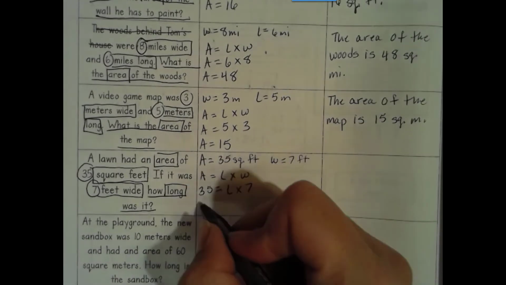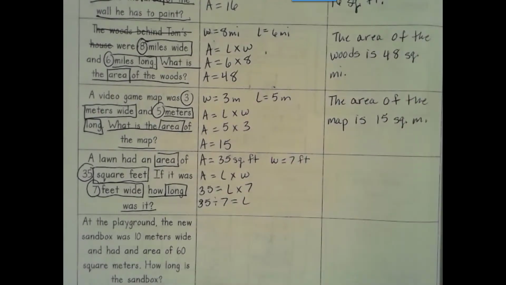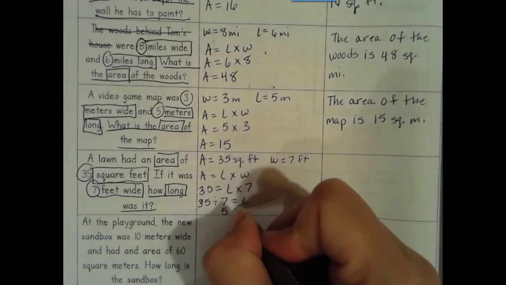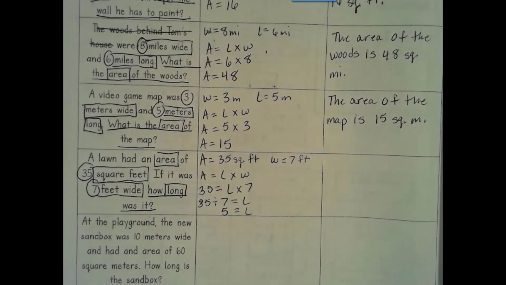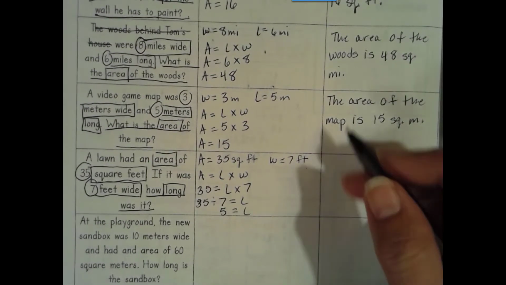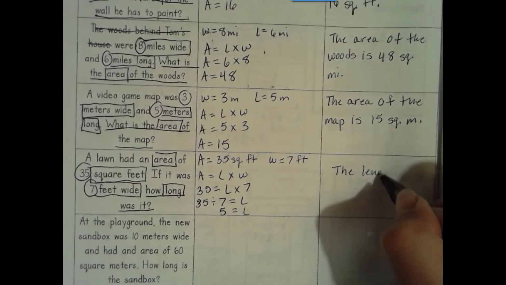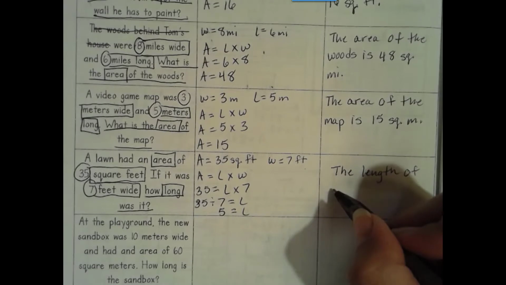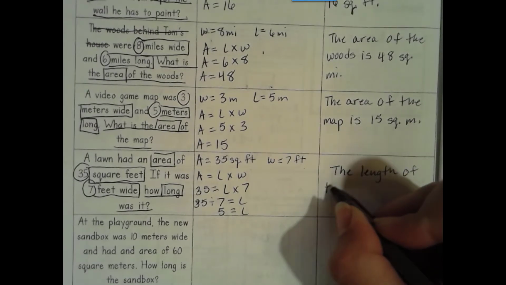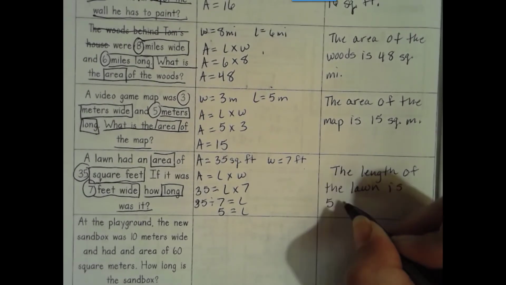What times 7 gives us 35? That's what we're looking for. Or we can use our inverse operation. 35 divided by 7 gives us our length. 35 divided by 7 is 5. Our length is 5, in this case, feet. That would be the missing side for each of those squares. The length of the lawn, so it would be cut into 5 pieces to make our squares, is 5 feet.